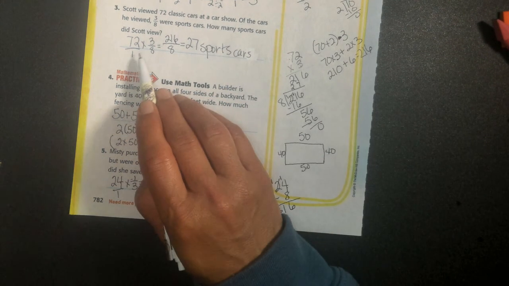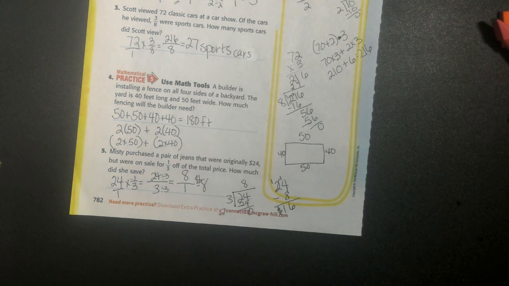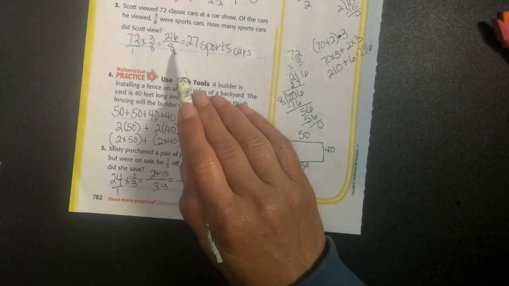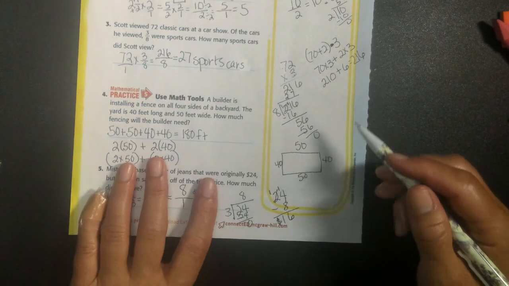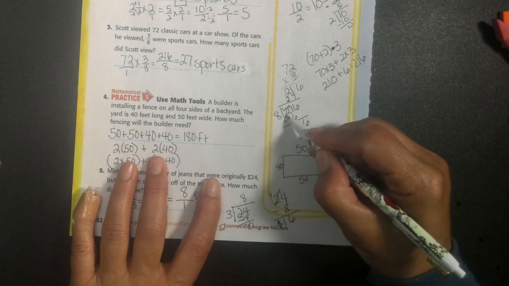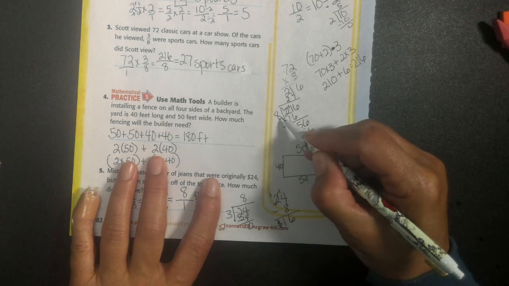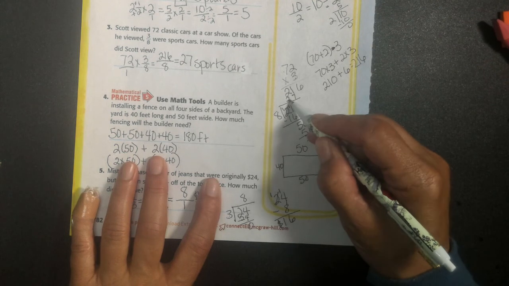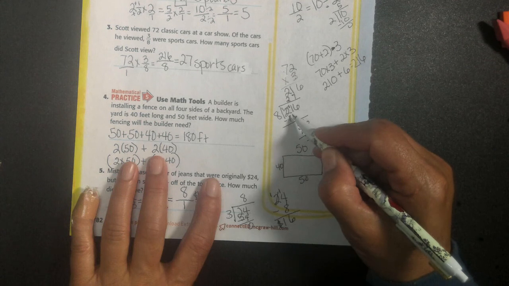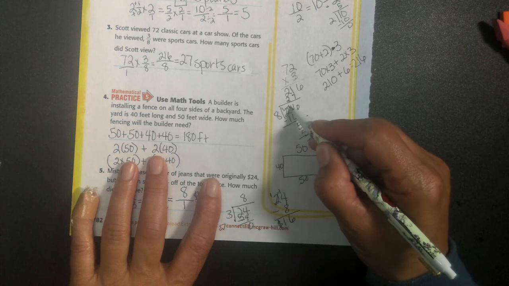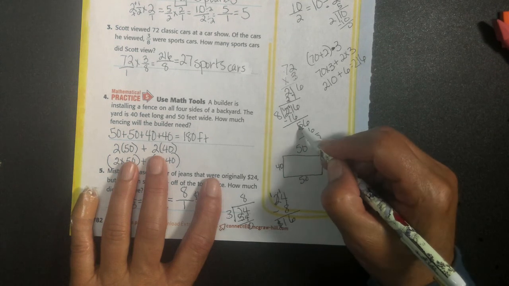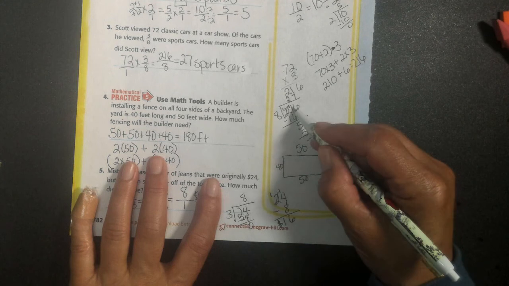My denominator is 1 times 8 is 8. Well, I can't leave it like this in an improper fraction. So I'm going to take my 216 and divide it up by 8. Can 8 go into 2? No. Can 8 go into 21? Yes. 2 times 8 is 16. I will subtract, right? I'm going to borrow. 11 take away 6 is 5, because 5 plus 6 is 11.